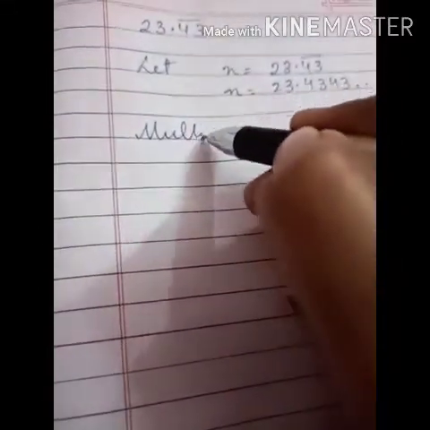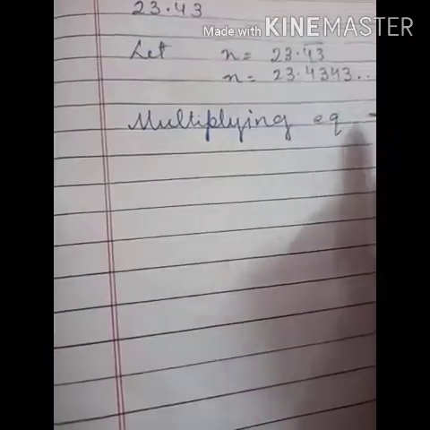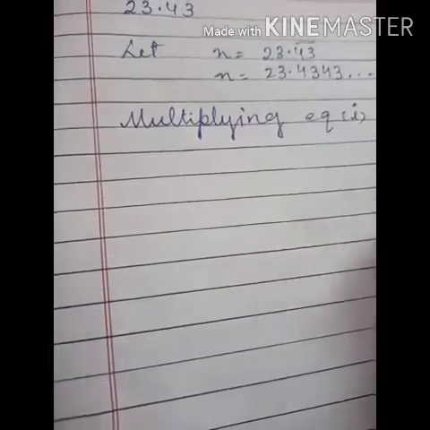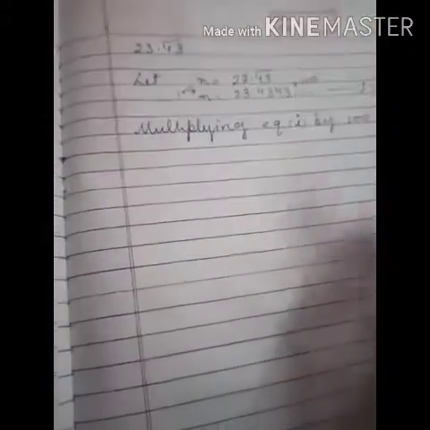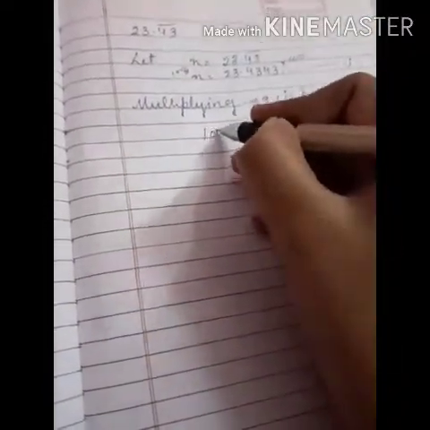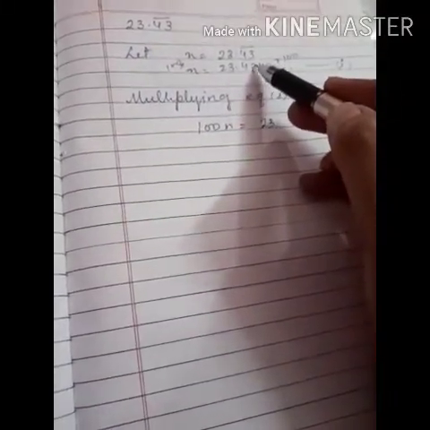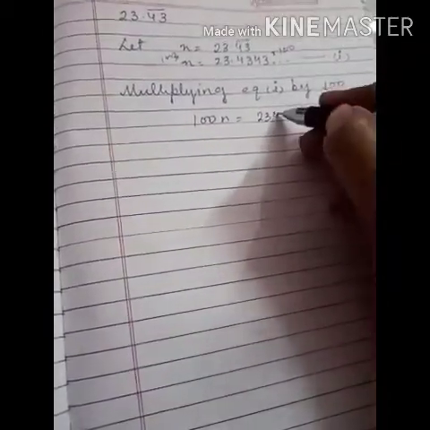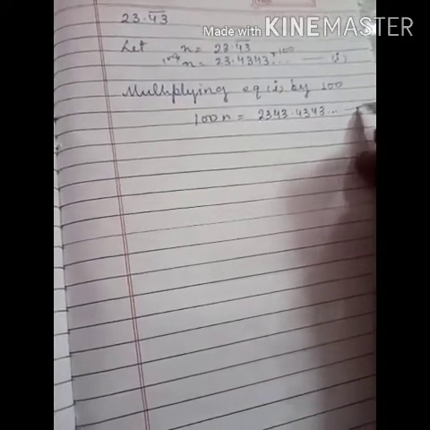Multiplying it by 100, what we get? We get 100n equals 23, and this decimal shifts 2 places. So we get this. This is our equation number 2.